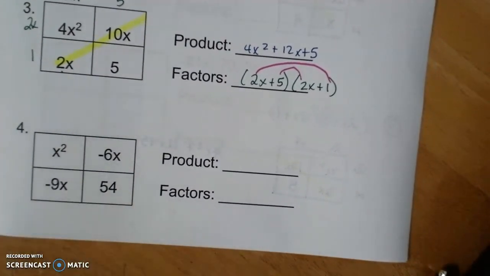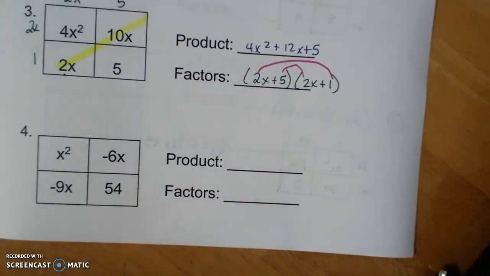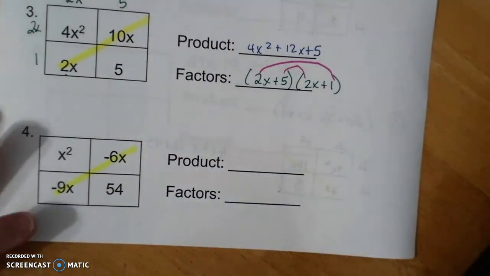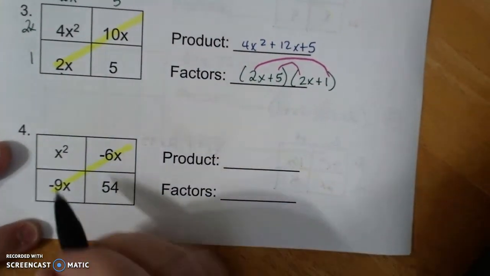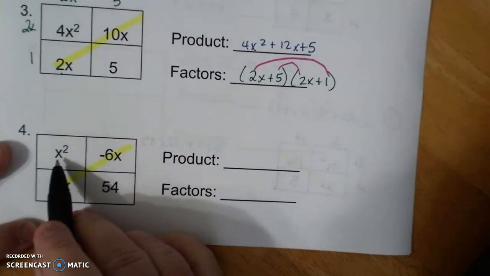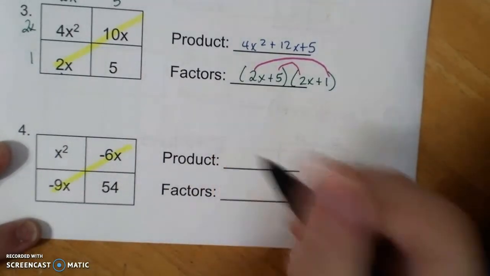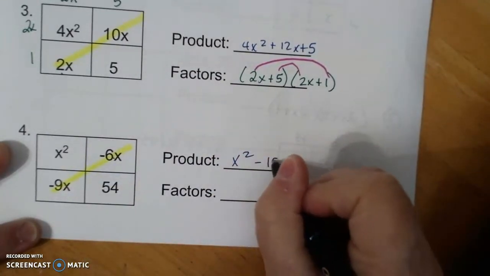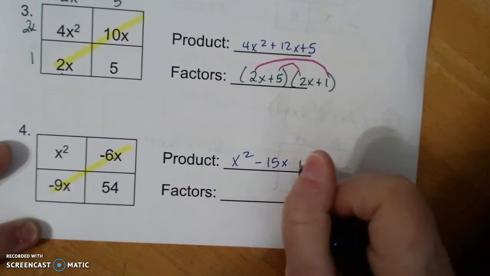I always thought you don't have to go with the box in order. You just have to do your boxes so they make sense. So here we go. So I'm going to start with x squared. Oh, I'm going to do the product first. X squared. Adding these gets you negative 15x, and then the 54.